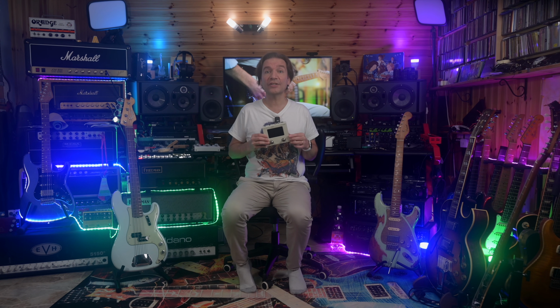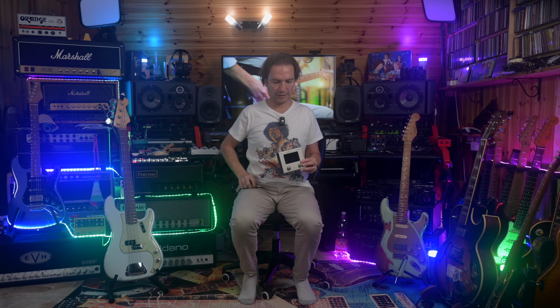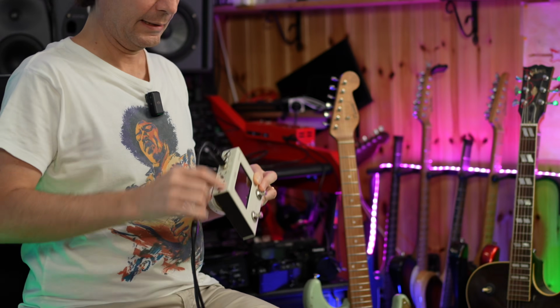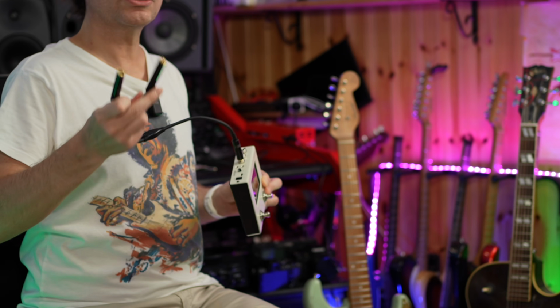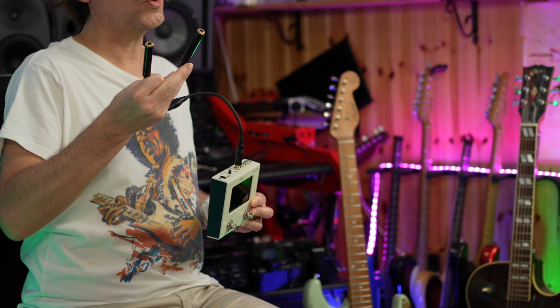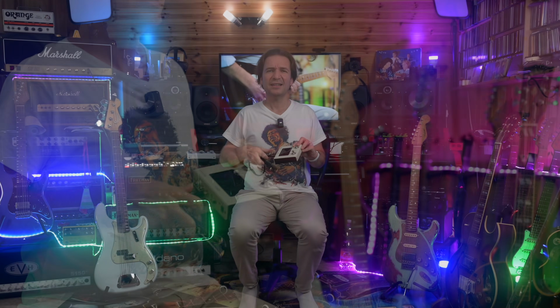Then another drawback is that in the box you don't have the TRS to stereo jack cable converter. I mean, something like this, that you can put in the TRS out in order to have stereo operations. This is a pretty strange choice from Ampero, I have to say, as this cable would be pretty useful.